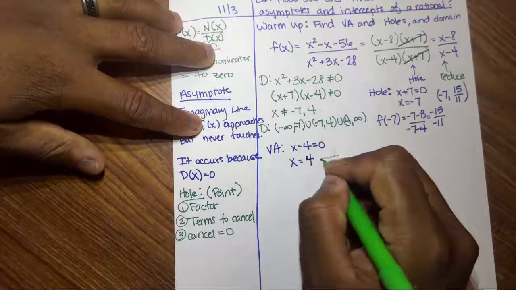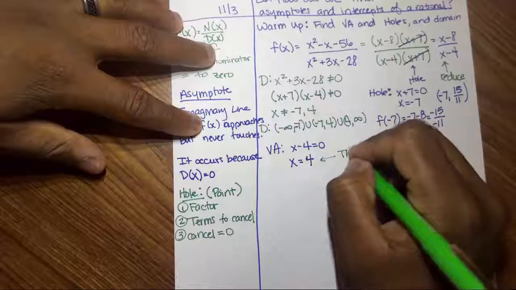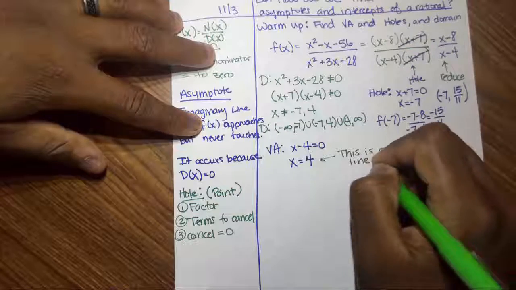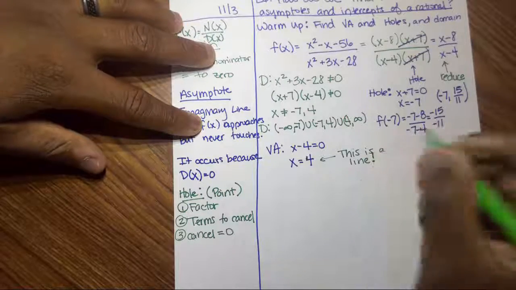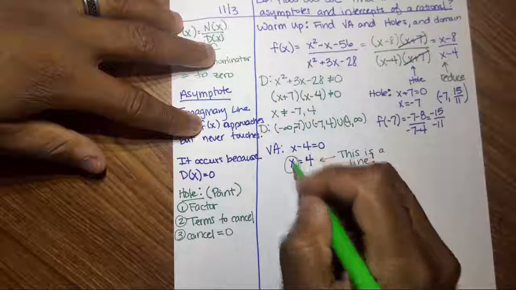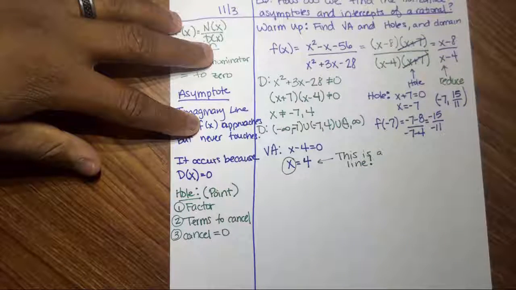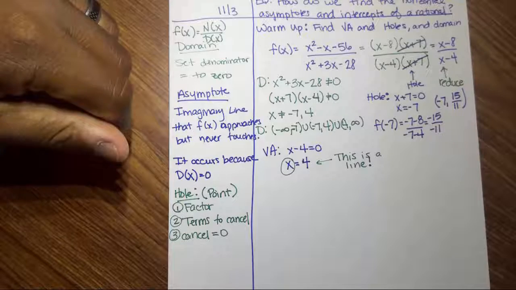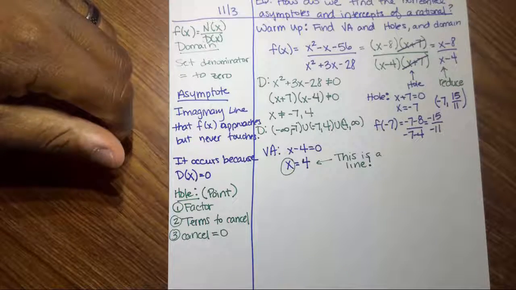The vertical asymptote is always a line. And because it's a line, you should always write it as x equals something. Don't just put a 4. It should always be written as x equals 4. So that's what you did, yes?